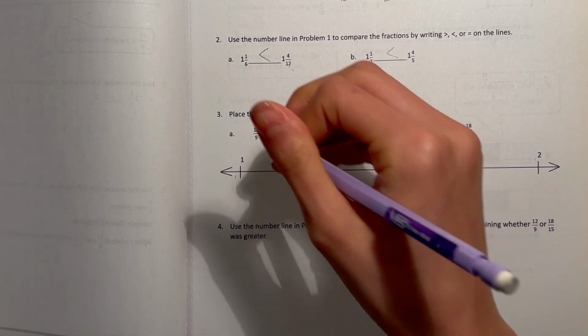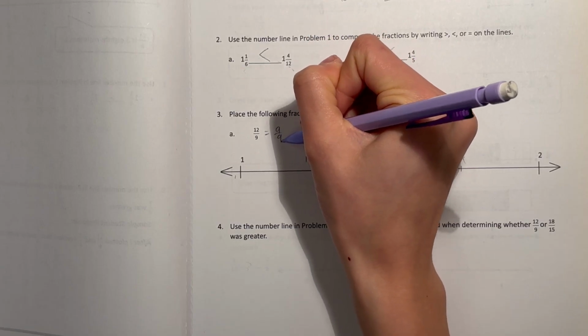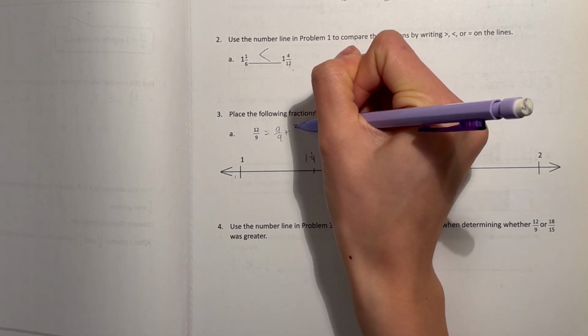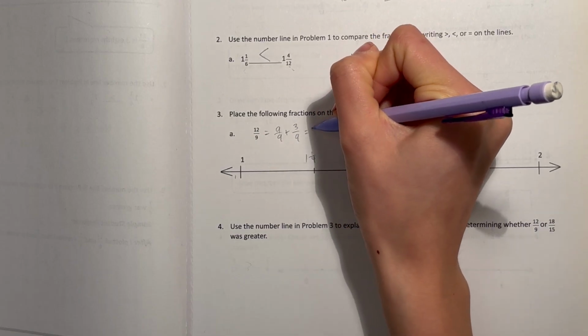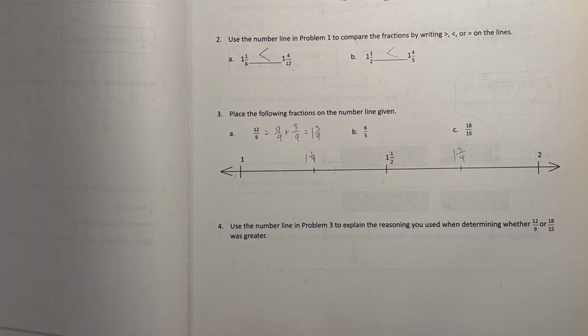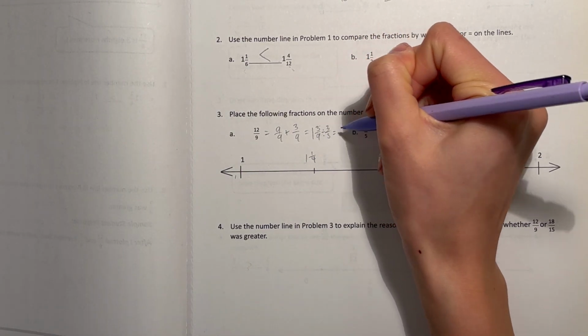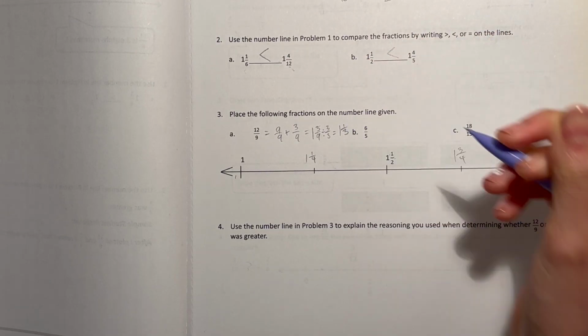So we have 12/9. Remember to write it as a whole first. That's 9/9, plus the 3/9 to make 12. So this is 1 and 3/9. And also, if it's not quite simplified yet, 1 and 3/9, if you divide both sides by 3, can become 1 and 1/3.